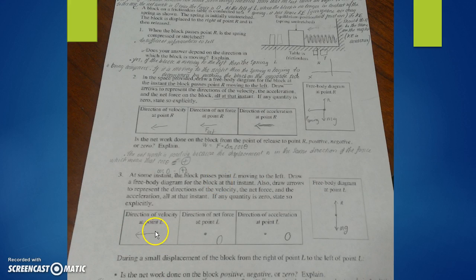So again, this is the direction of the velocity at point L, and there isn't any force acting on it at point L. There's also no acceleration, as pointed out. There's only a normal force and a gravitational force. So the net work done is zero because the force is zero. At that instant, the block is not in contact with the spring, so there isn't any horizontal force acting on it anymore. So the speed of the block remains the same.